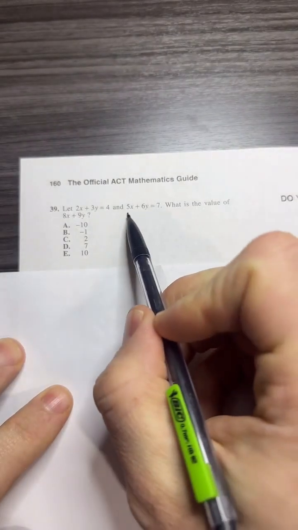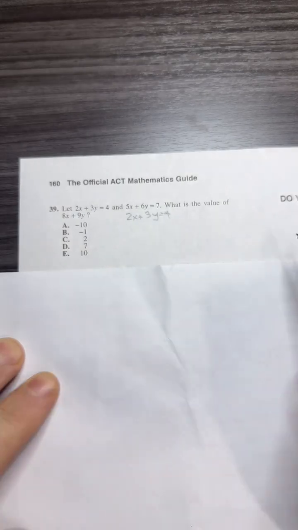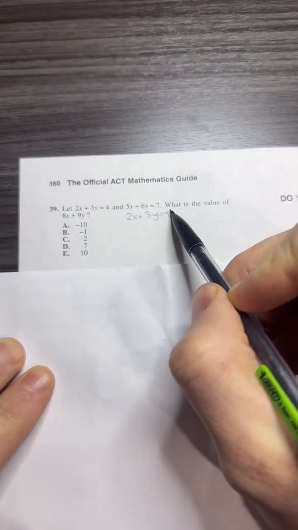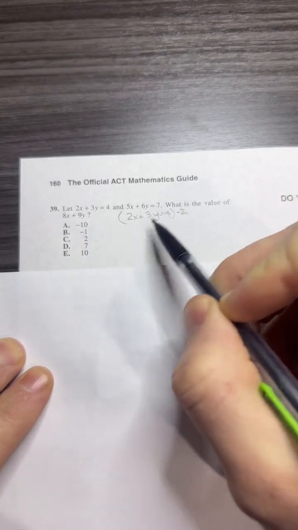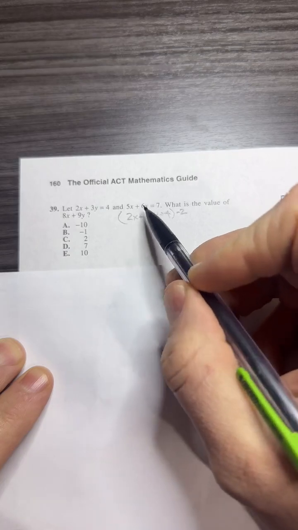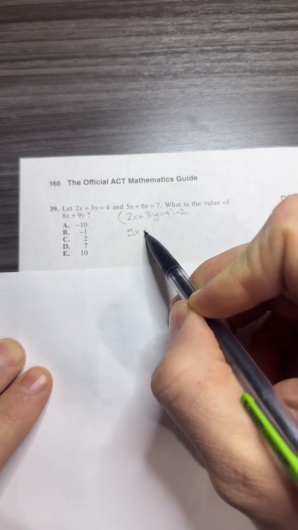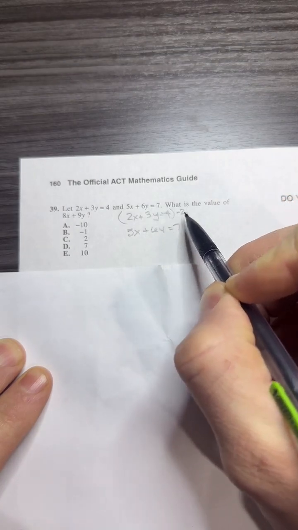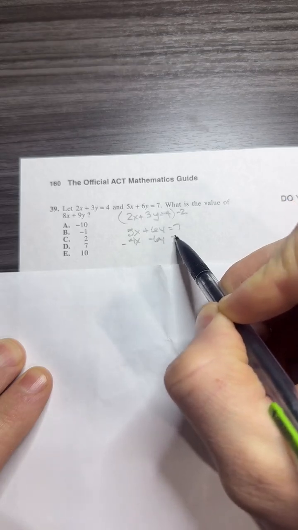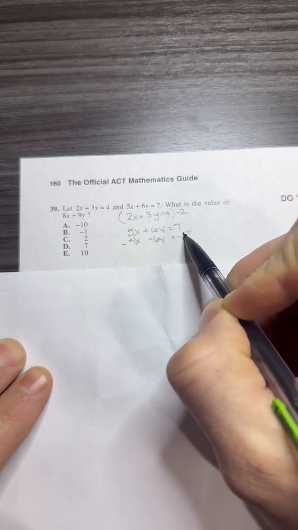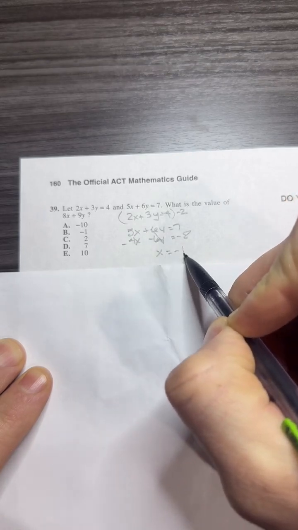Well, I'm going to put 2x plus 3y equals 4 here, and then I'm going to multiply this by -2 because I'm going to use elimination. I'm going to eliminate the y's. I'm going to rewrite 5x plus 6y equals 7. And then I'm going to get -4x, -6y equals -8. So these cancel. I'm left with x equals -1.